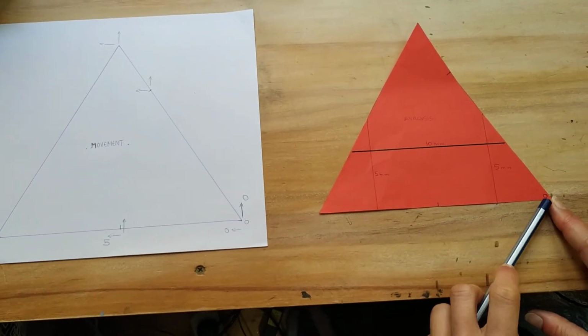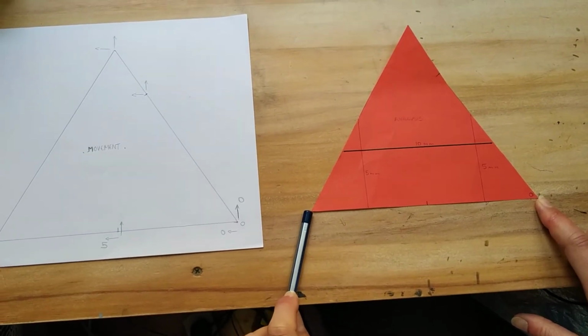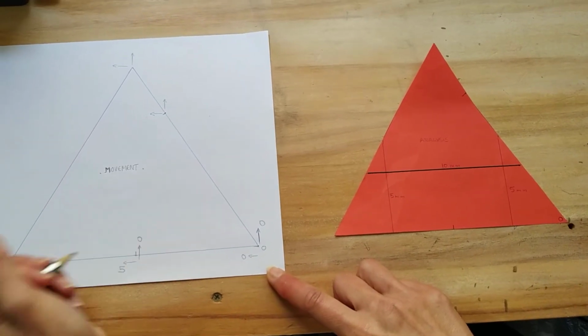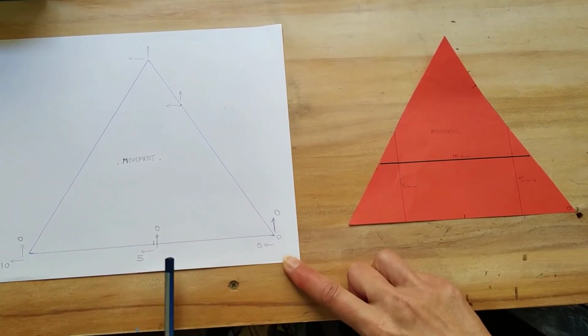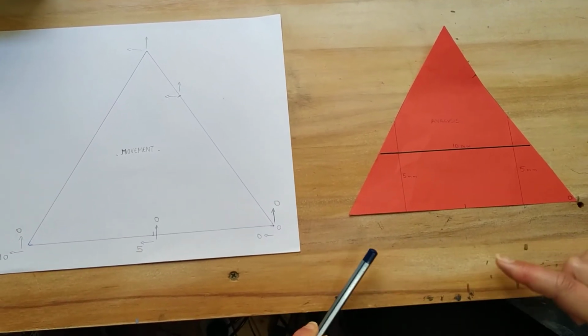Now, looking at my vertical in my analysis, I have no growth vertically. So it's quite simple. If I have no growth, it becomes 0. My movement will be 0 because nothing is growing. Going now to my next point.